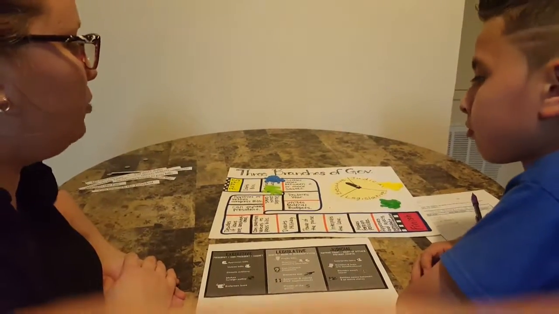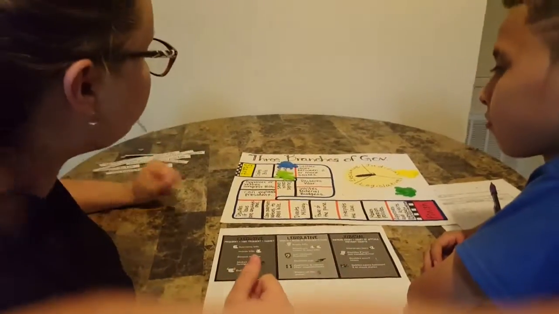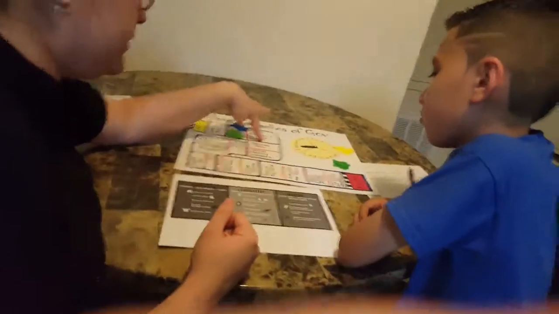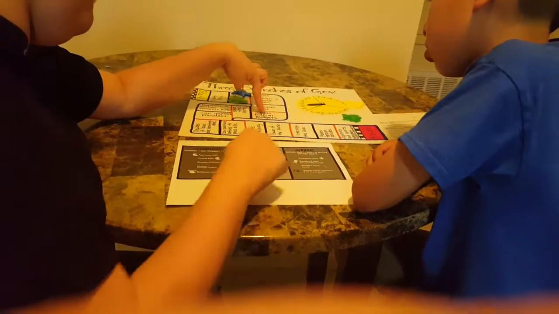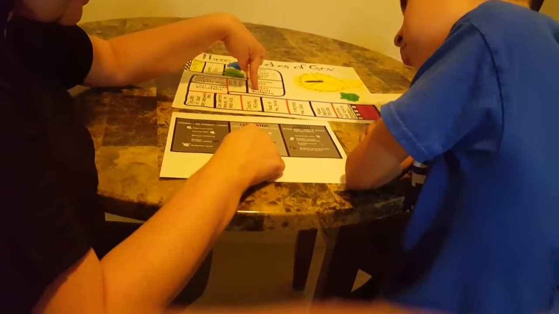Okay. Now, I will flick. And I landed on the executive again. So, does the executive settle cases between two or more states? No. Does the executive declare war? No, the legislature does that. Does the executive write federal budgets?